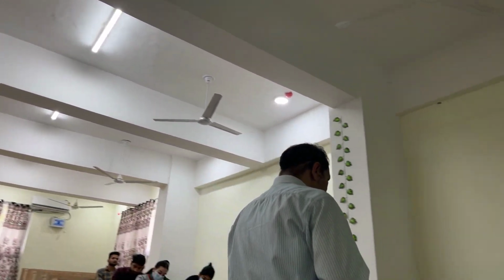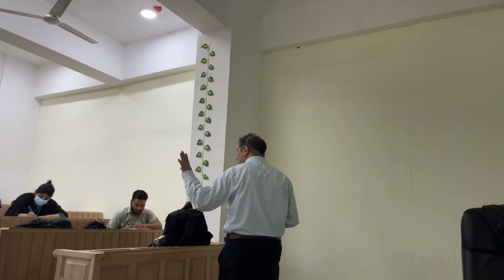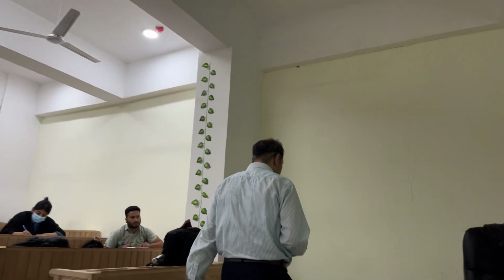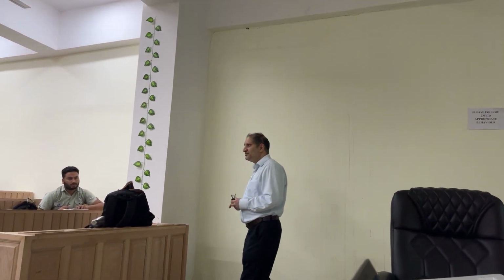Then for eye movement, the voluntary muscles are four recti, two obliques, and there is one more muscle called LPS, that is levator palpebrae superioris. So these seven muscles are important.